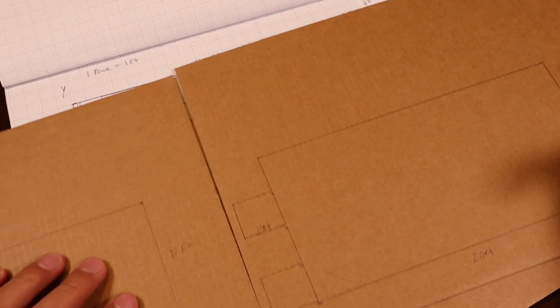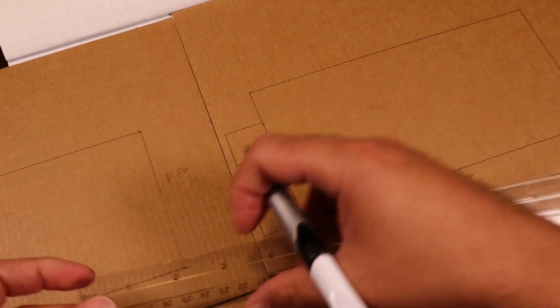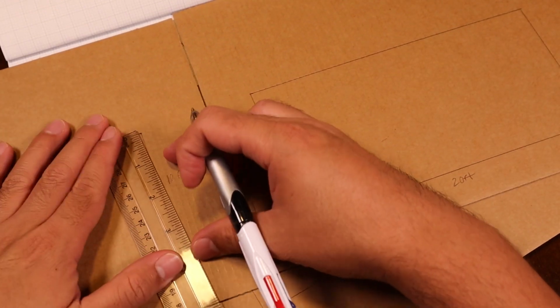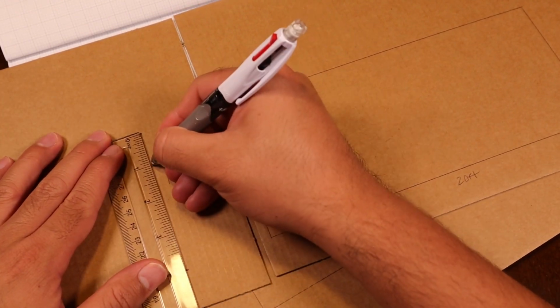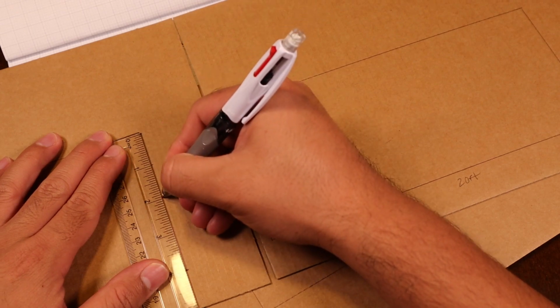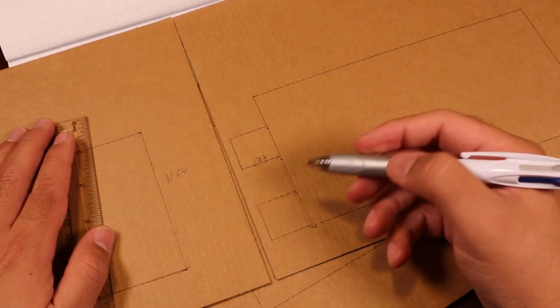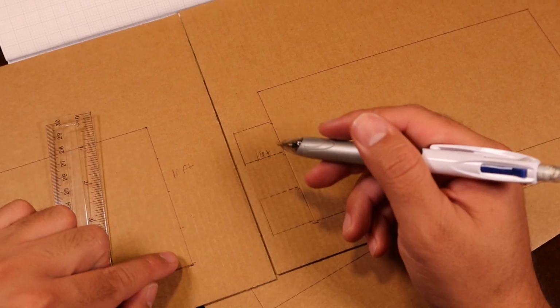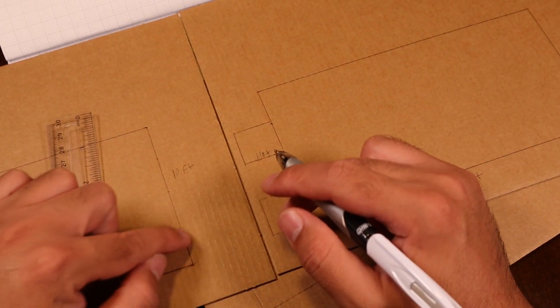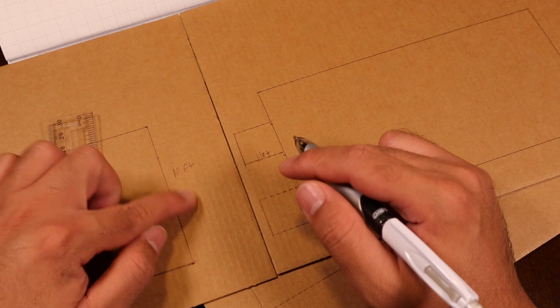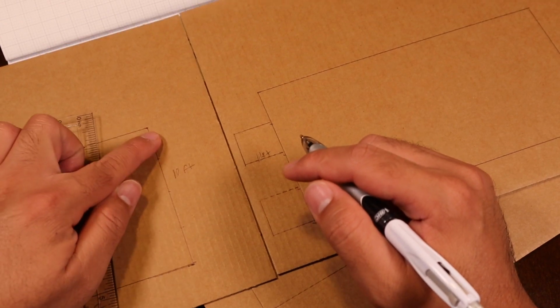And then we will do the same here. So we'll mark every inch. 1, 2, 3, and then 4. Now for this side, we're going to skip this square and draw the square here, skip this square, draw the square here.